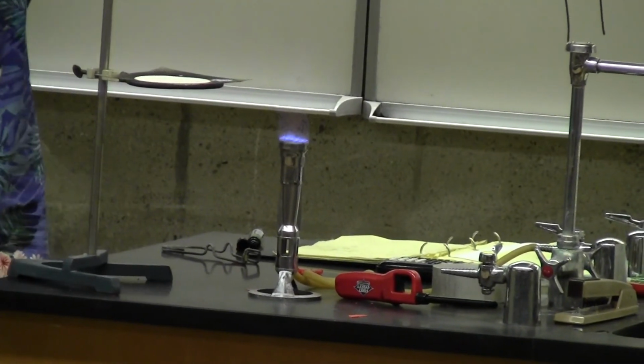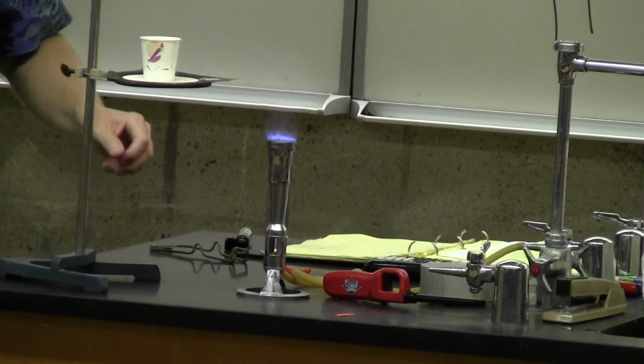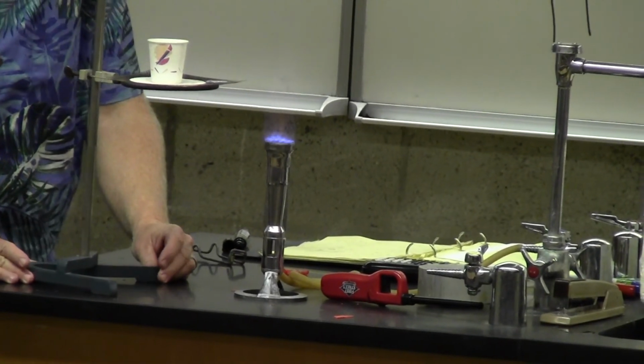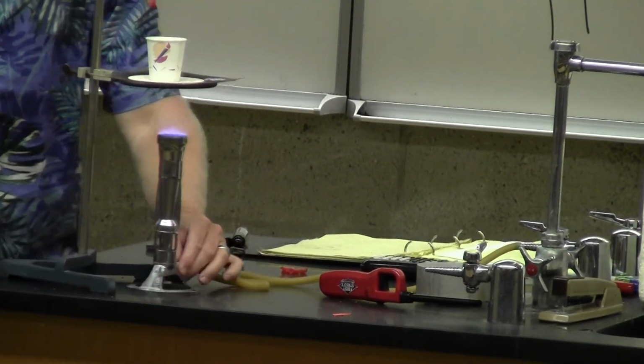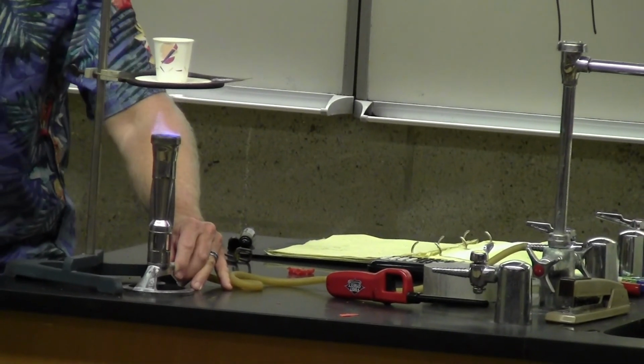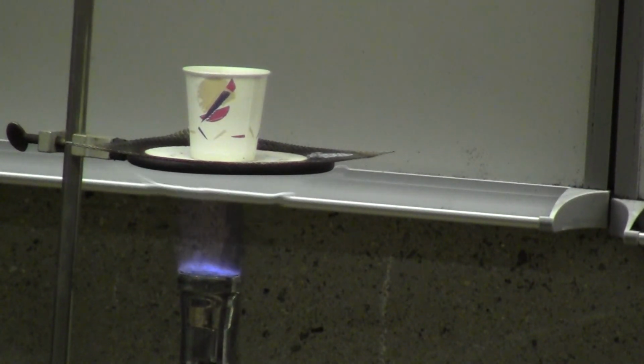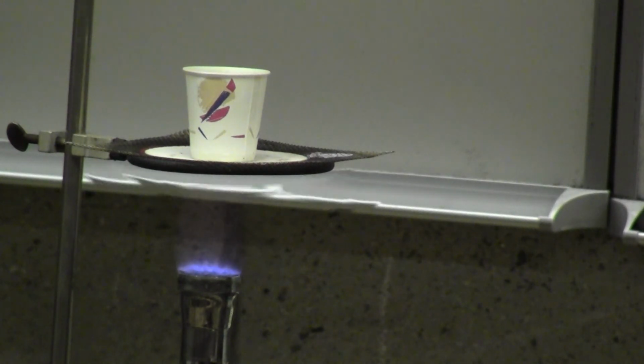And so if I put this paper cup on the stand and I move the flame underneath it, what'll happen first? Will the paper catch on fire, or will the water boil? And I want you to see that the water will boil first. The water is at a lower temperature. You see, this is what's going to happen.